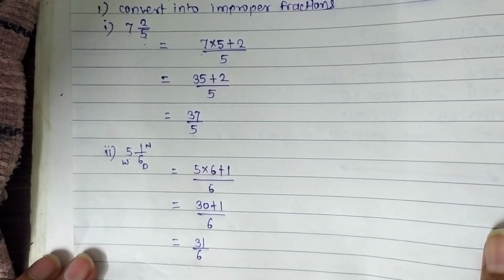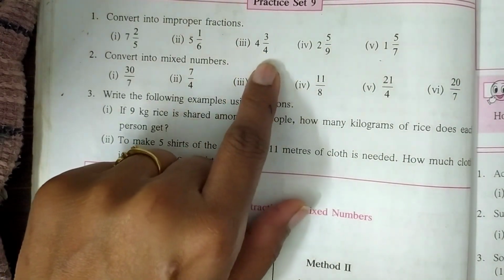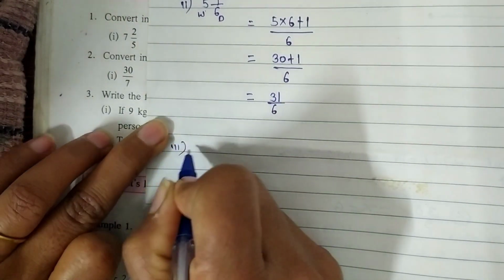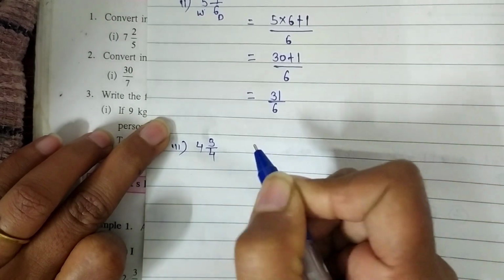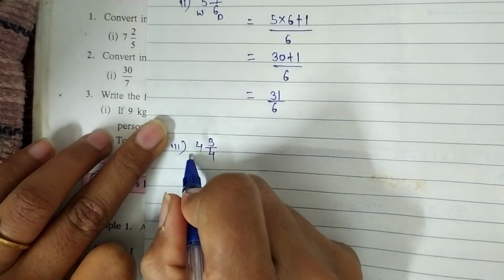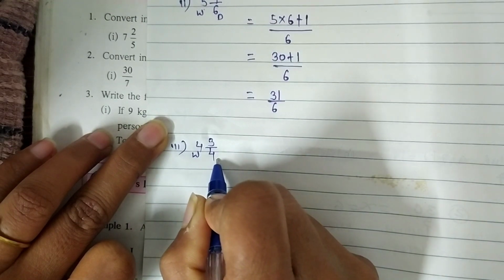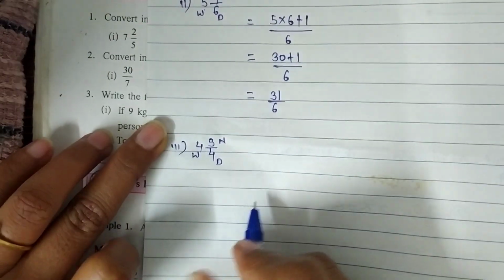Now third question. 4 and 3 upon 4. So here 4 is the whole number, this 4 is the denominator and 3 is the numerator.